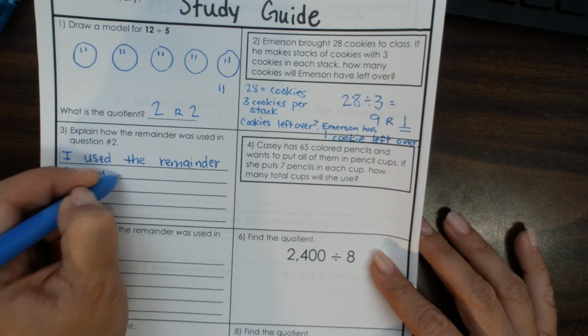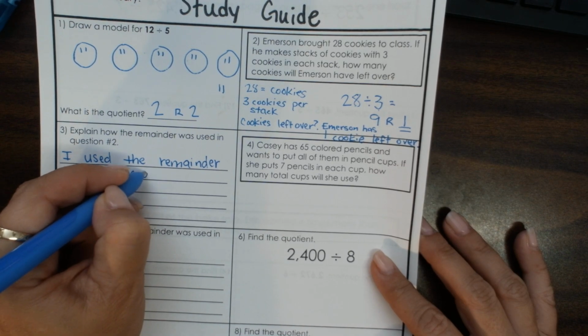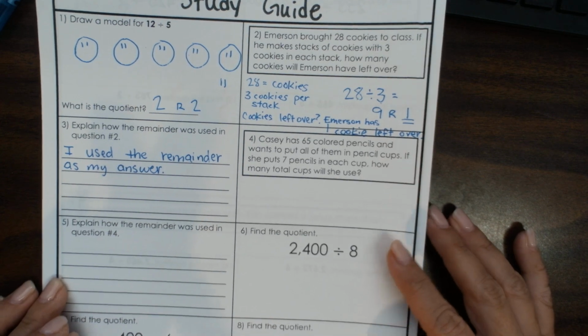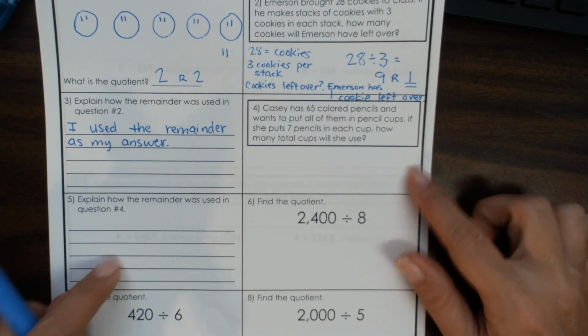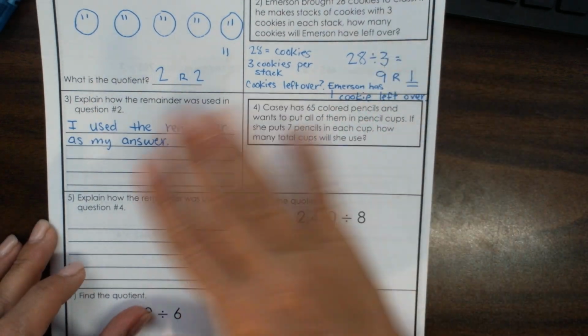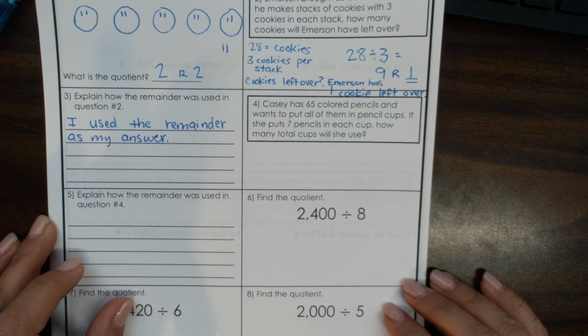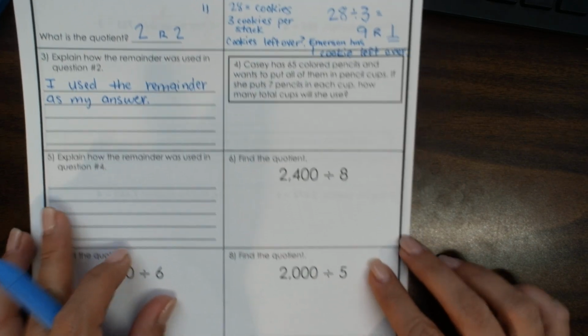As my answer. And that's it. The next 2 are the same type thing, just a word problem, same stuff we're looking for, just a different concept or different story to go with it.